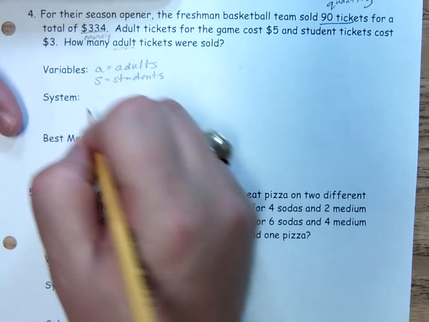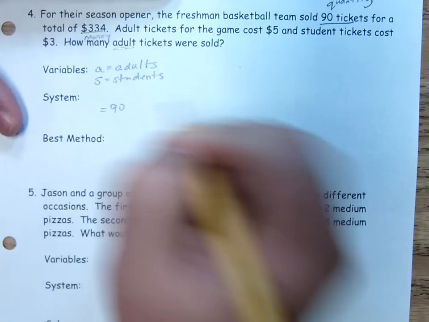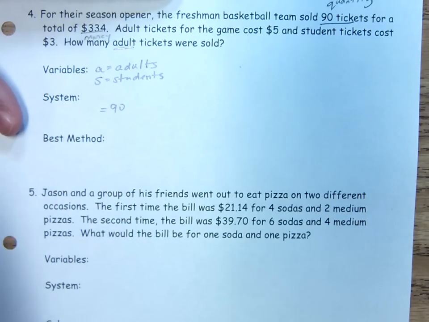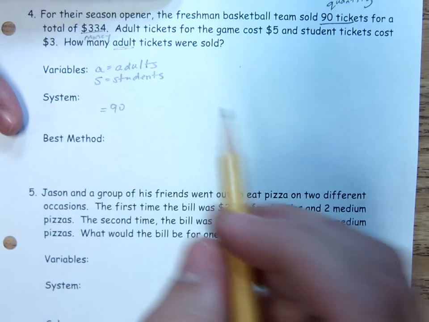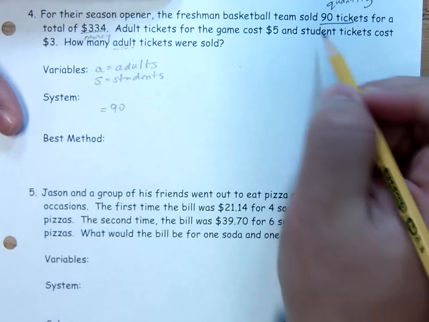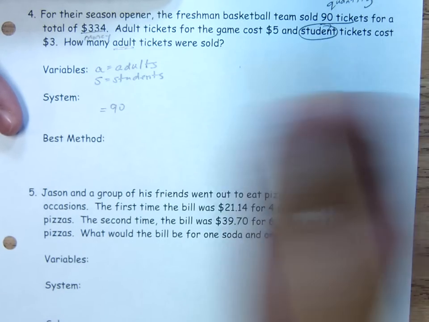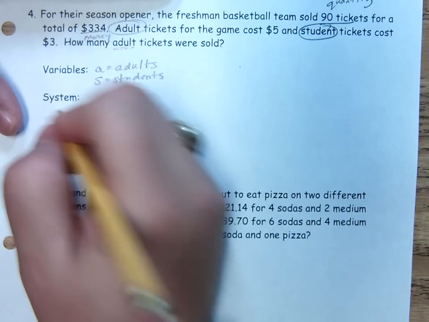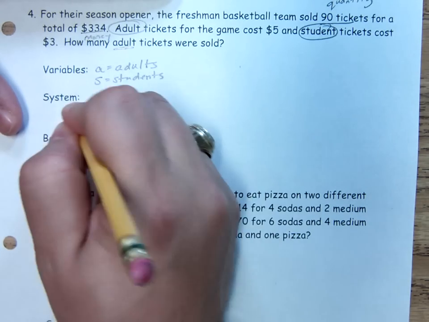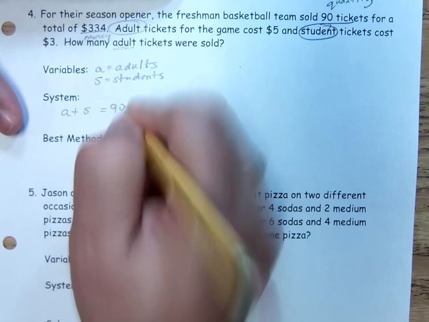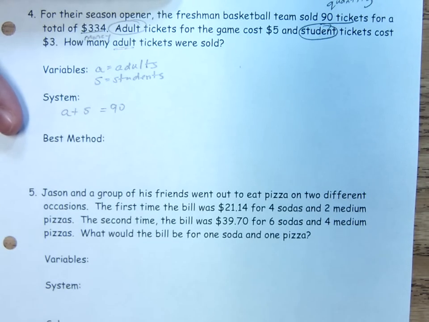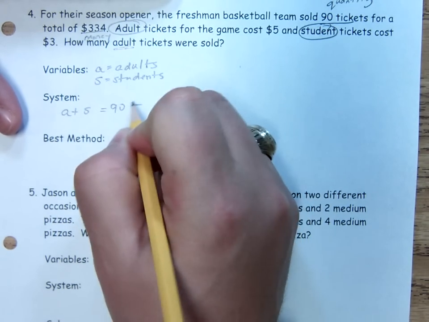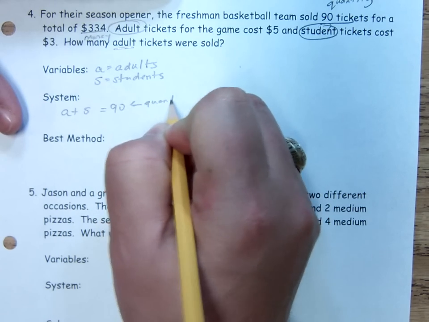All right, so let's start with our quantity equation. There's a total of 90 tickets sold. So that means I sold several types of tickets for a total of 90 tickets. Well, the two types of tickets I'm dealing with are student tickets and adult tickets. So I'm going to take my number of A tickets plus my number of S tickets, and that should equal 90. So that's one equation, dealing with quantity. This is our quantity equation.